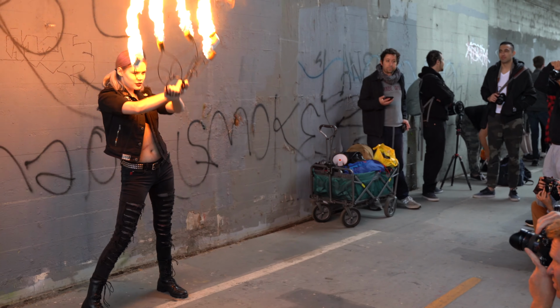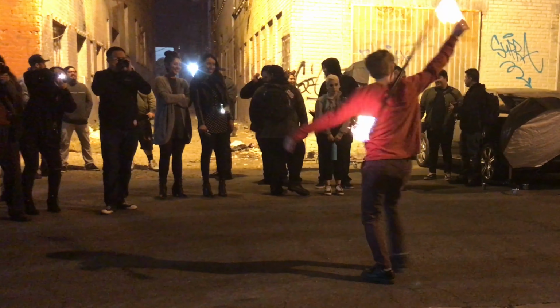Tomorrow we're going to have the Nikon test drive, and we're going to have models posing, spinning fire. Shooting fire is pretty difficult because you have a bright light and it's moving. So, do you expose for the fire? Do you expose for the person? If you choose one, the other one's going to be dark or blown out.